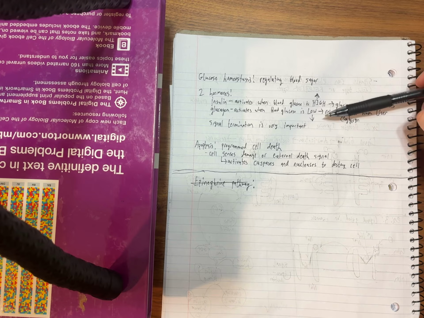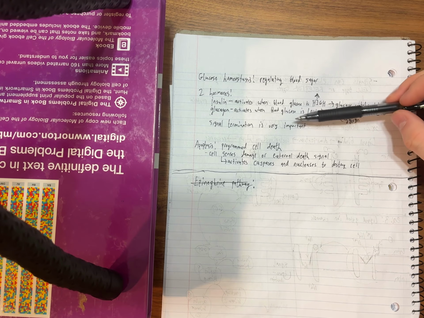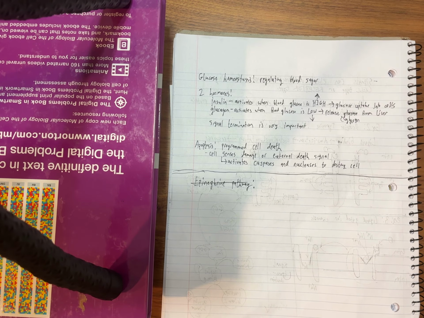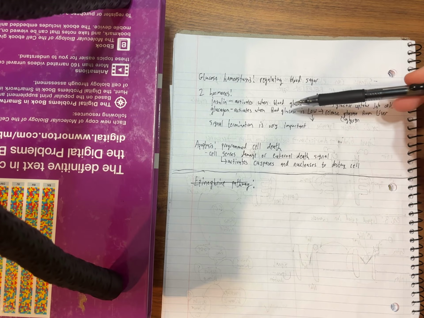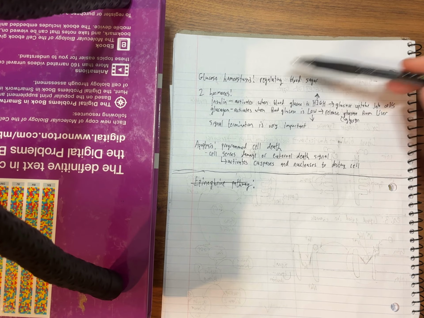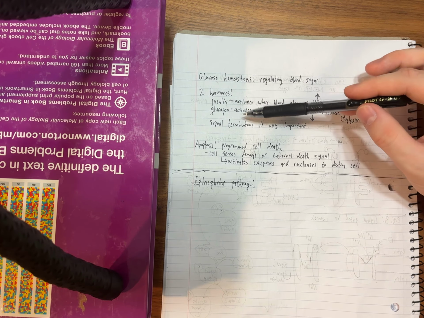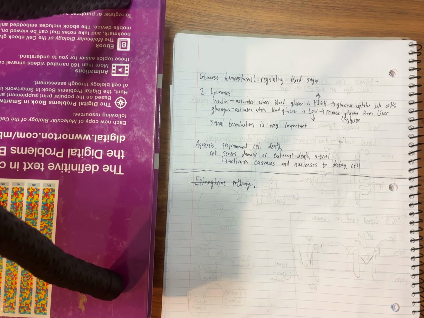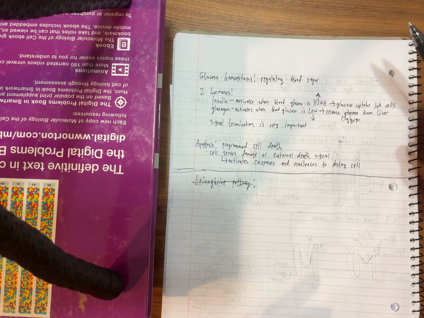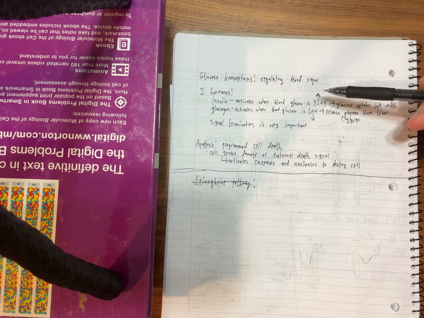So this is also going to sort of bring up the point that signal termination is very important. You can see how if insulin stays active for too long, it could be a problem, or if glucagon stays active for too long, it could be a problem. So it's very important to be able to regulate when these signals stop too.